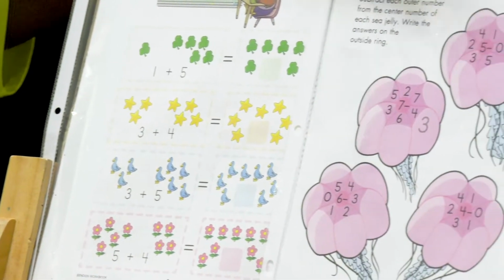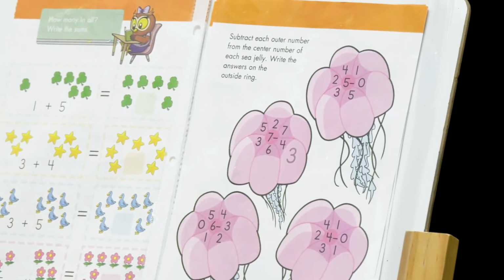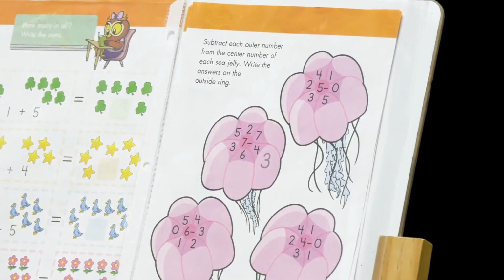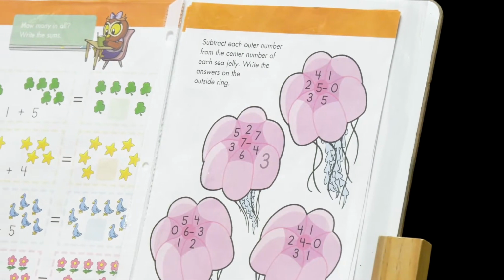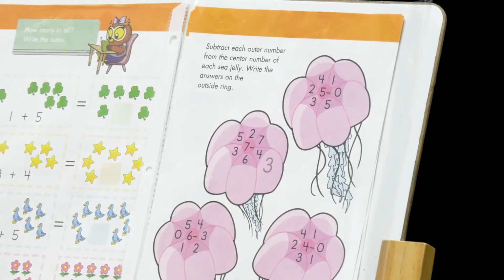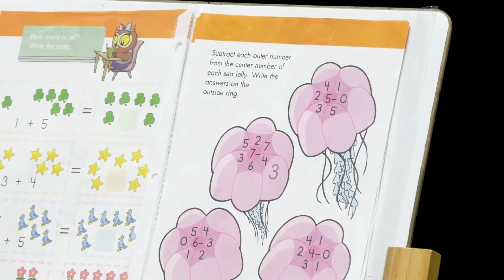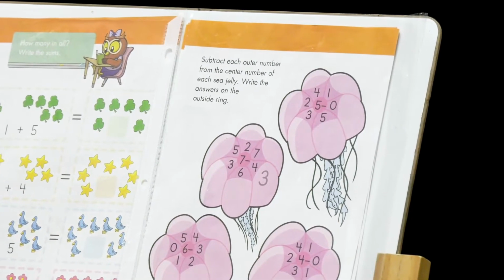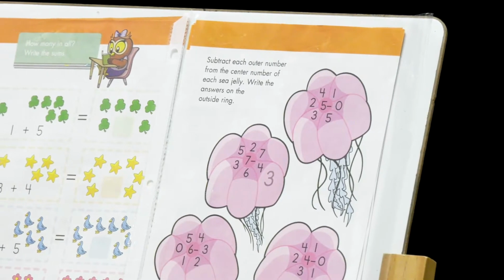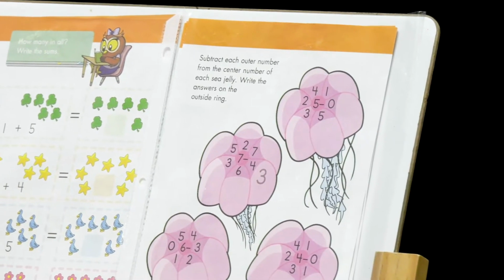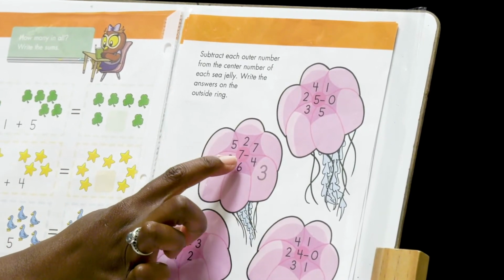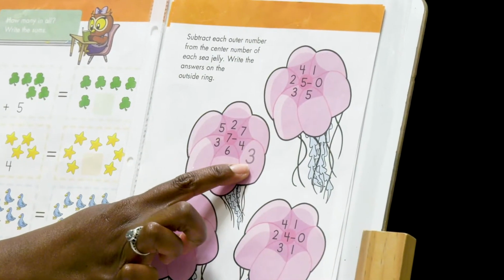Over here, if you think about the one I did with the flower, this is a similar one, but it says subtract each outer number from the center number of each jellyfish or sea jelly. Write the answer on the outside ring. So here's the main one. It says 7 minus 4 equals 3.